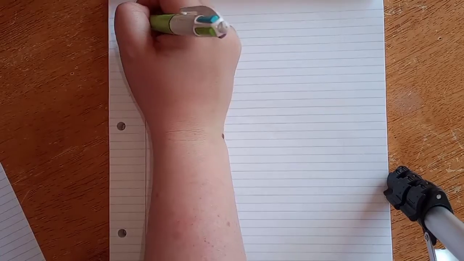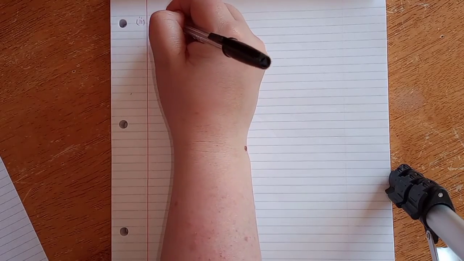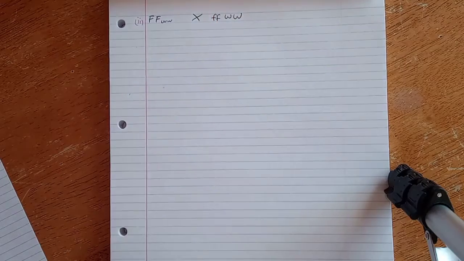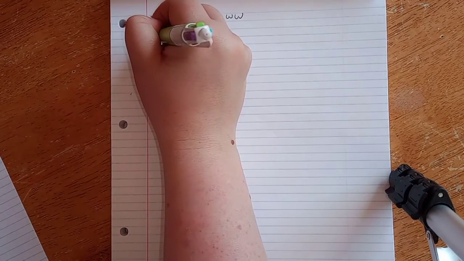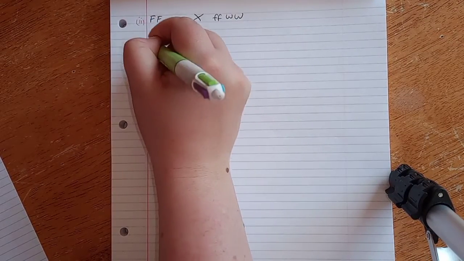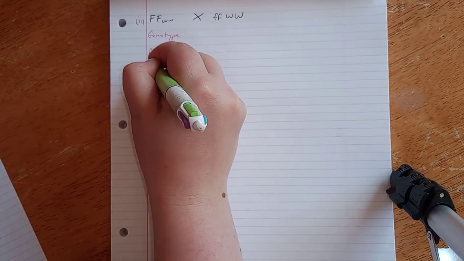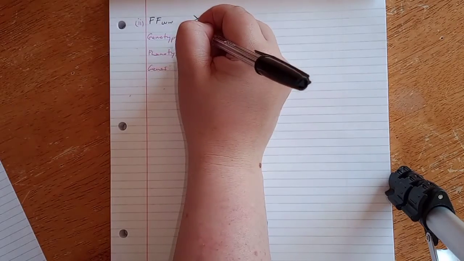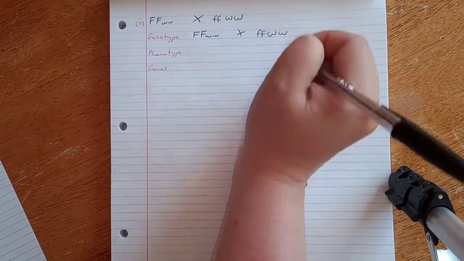Next part of that same question is part II, or part 2. And that is a capital F with a small w, by a small f, capital W. So for this one, exact same thing. We're going to do our genotype. We're going to do our phenotype. We're going to do all the genes that can be in it, which I forgot to label last time. Genotype is exactly what we already have in the question, so we can just copy that down exactly as is.